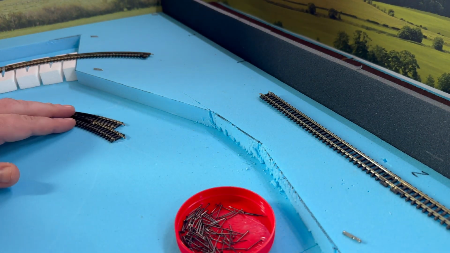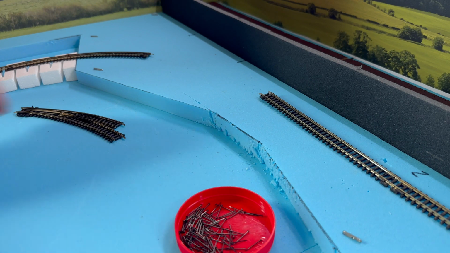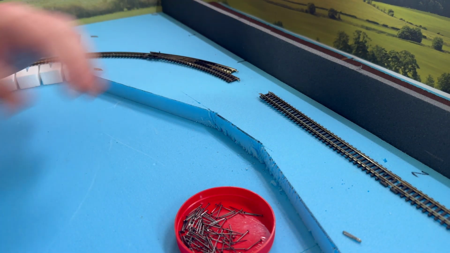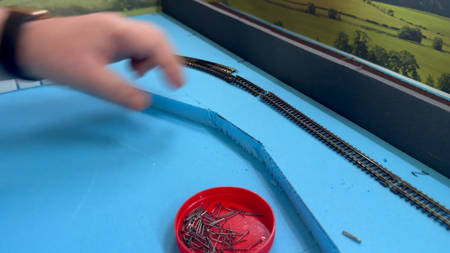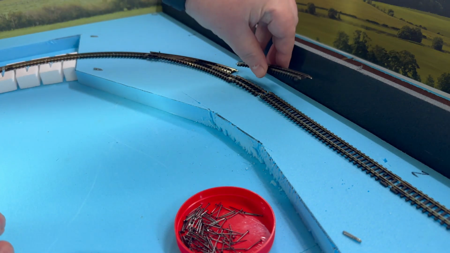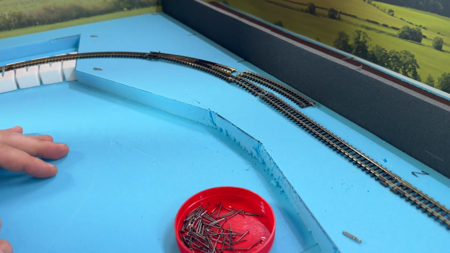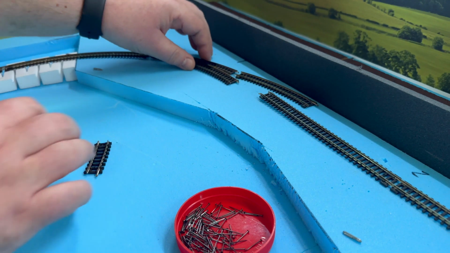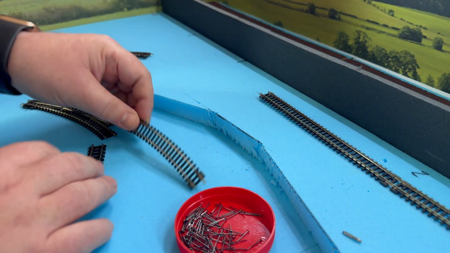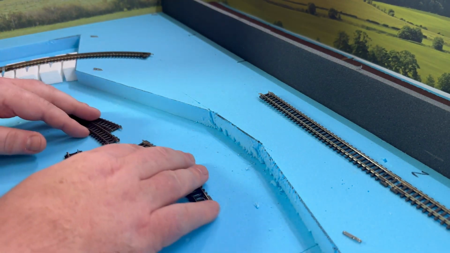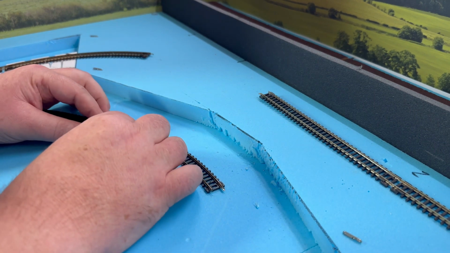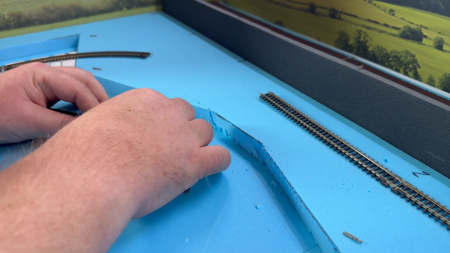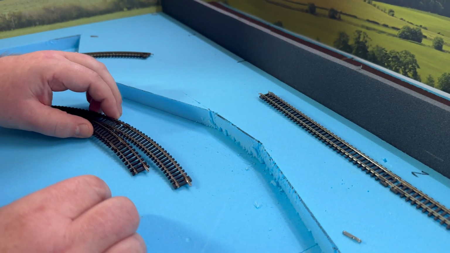A right-hand curved point was then found, along with the short curved extension piece that was supplied with the point. The short curve was used to turn the inner curve of the curve point into the equivalent of a double second radius curve. This was exactly the right radius and length to replace the curved section removed earlier. I joined the two pieces together and also added a single third radius curve to the outside lane that would lead into the siding.